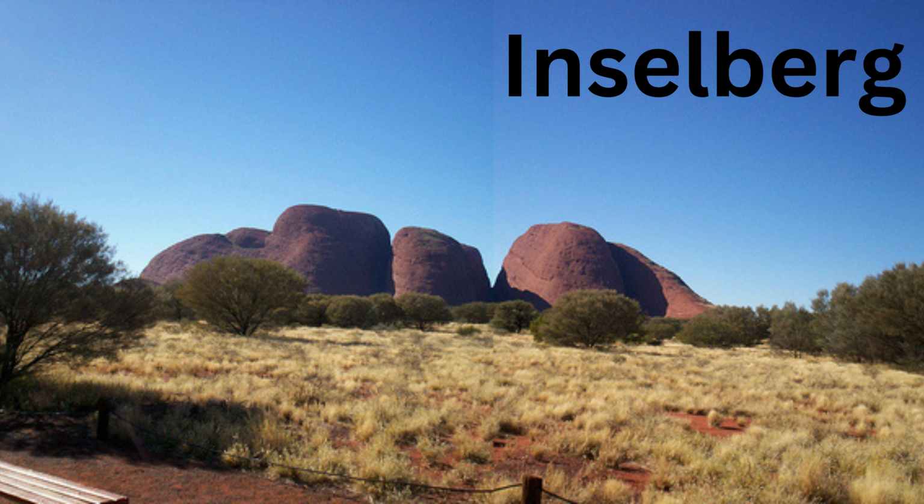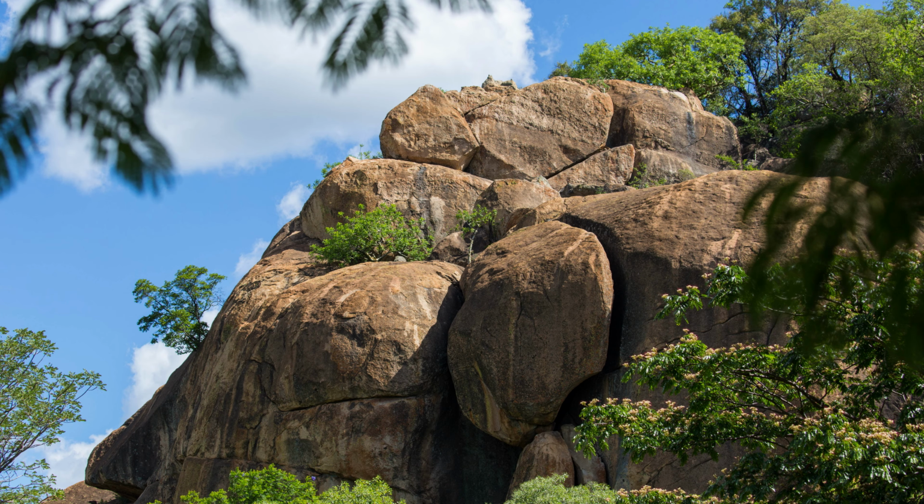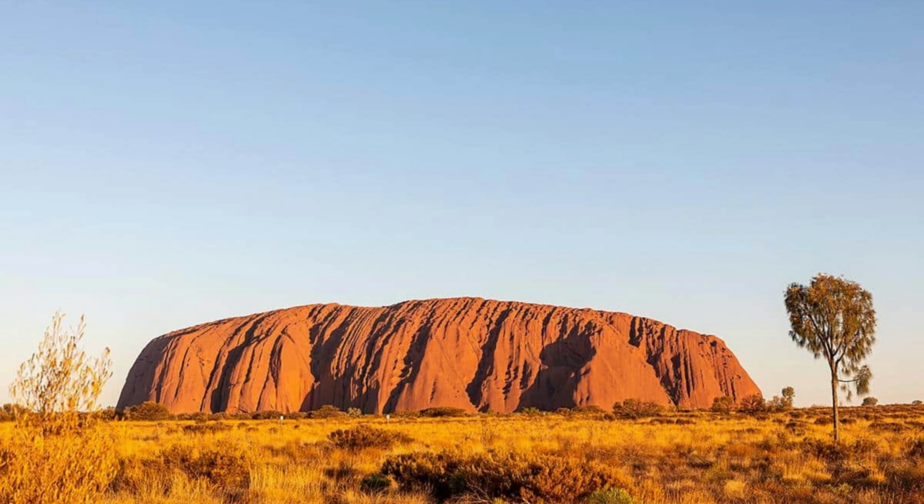Inselberg or island mountain. They are basically isolated residual hills rising abruptly from the ground level. Characterized by very steep slopes and rather rounded tops. They are often composed of granite or gneiss. They are probably relics of an original plateau, which has been almost entirely eroded away.